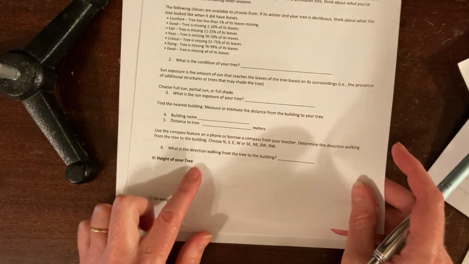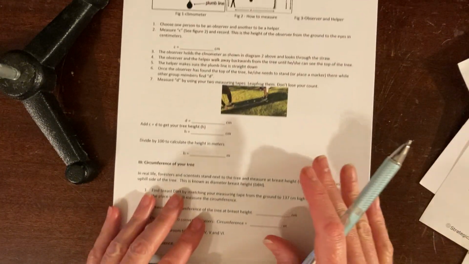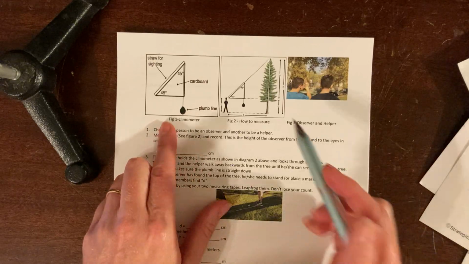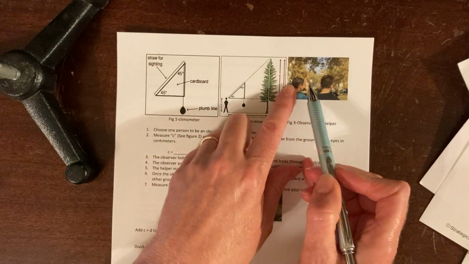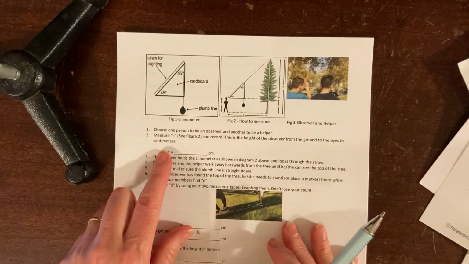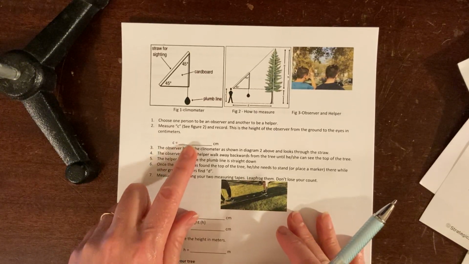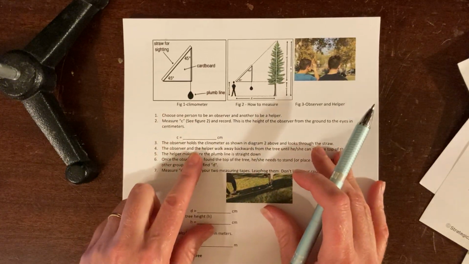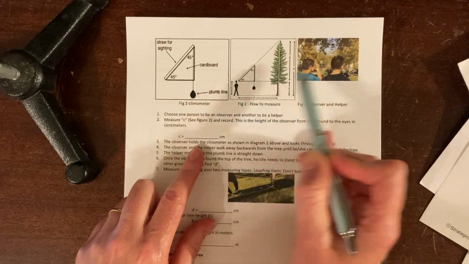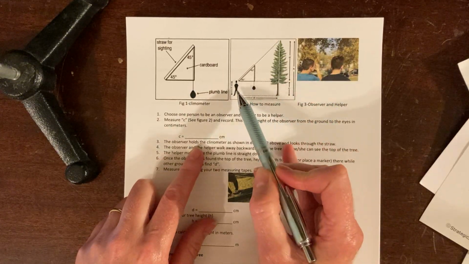Now we get to the height of the tree. They're going to use the clinometer to measure the height of the tree, and here's some students doing that. The first thing the students need to do is measure the height of the person looking through the clinometer.